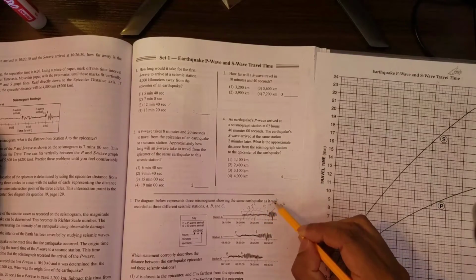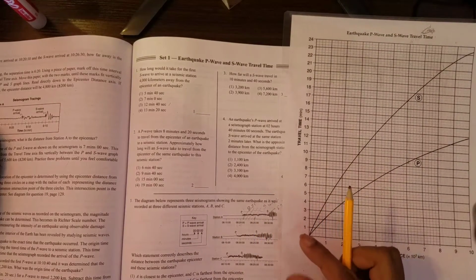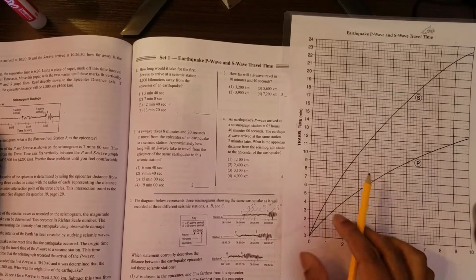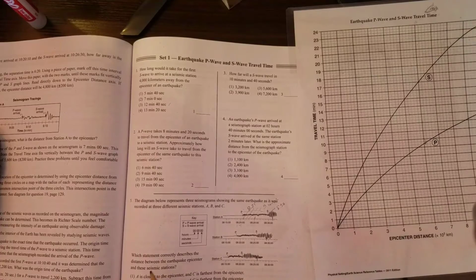Remember, I told you that if you are going far away from the epicenter, the time difference between the S and P wave will keep increasing. So the question we have here is, which statement correctly describes the distance between the earthquake epicenter and these seismic stations? So 1, A is closest to the epicenter and C is furthest from the epicenter. Number 2, B is closest to the epicenter, C is closest to the epicenter, A is close.